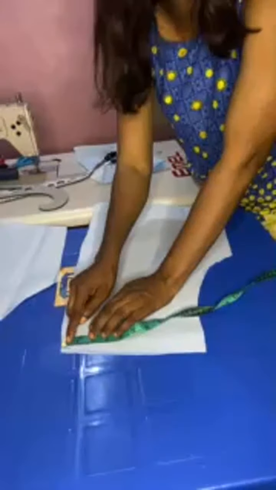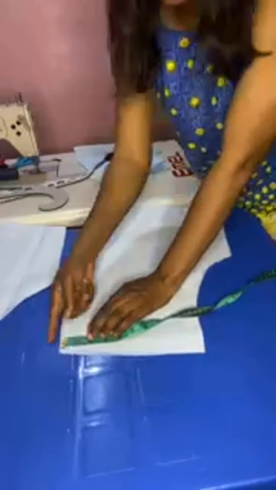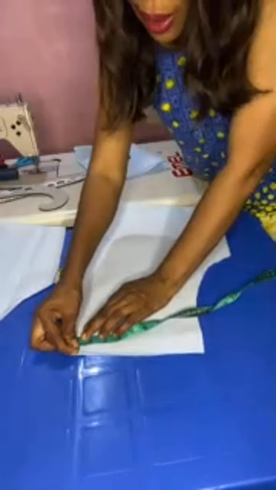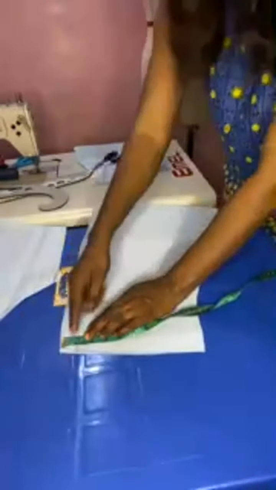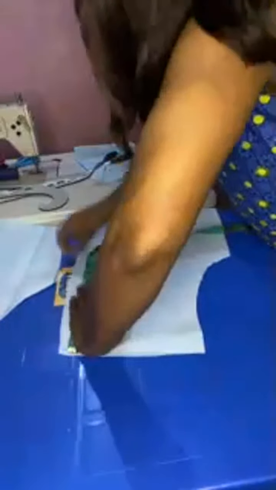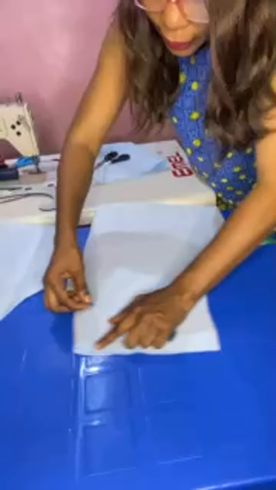So I'm going to come to this point now. That's the side of the waist. And then I'm going to mark 1 inch. So this depends on how wide you want your pocket to be. So from this point, I'm going to come in by 1 inch. And then you see how deep I want my pocket to be. So I'm going to use about 7 inches. 7 inches is okay. And then that 7 inches, I'm going to mark it like this.